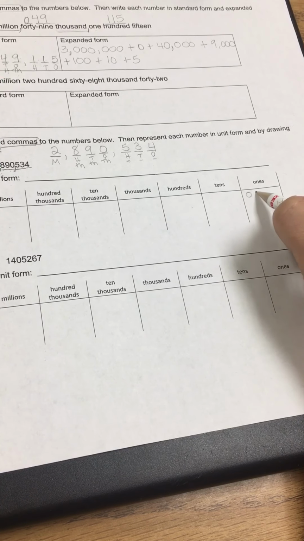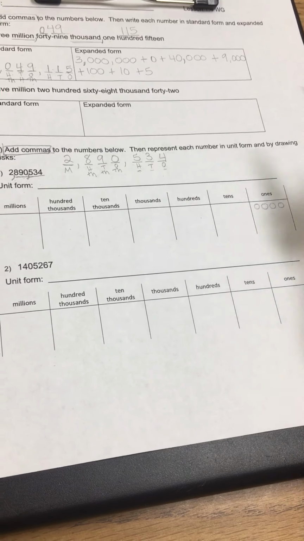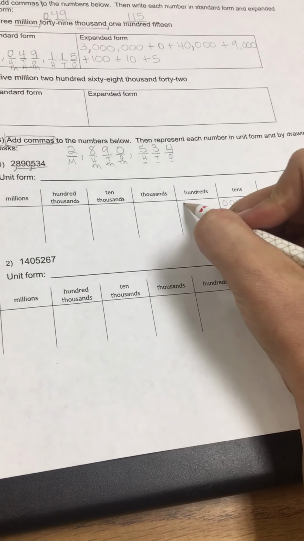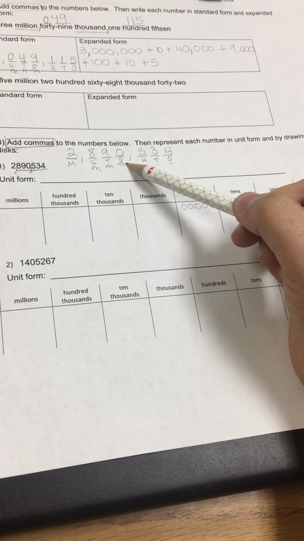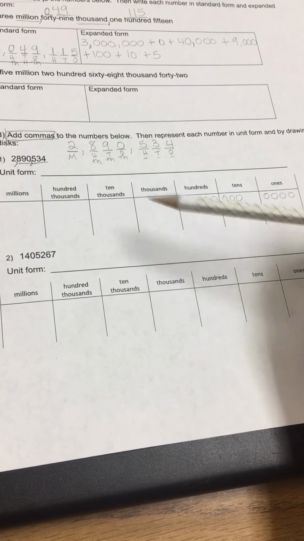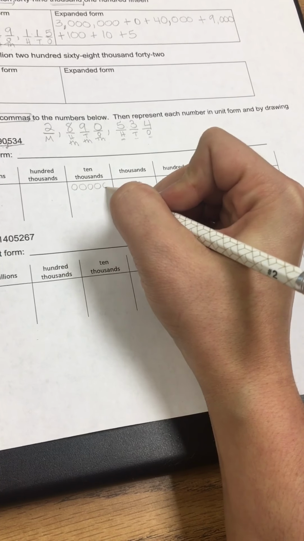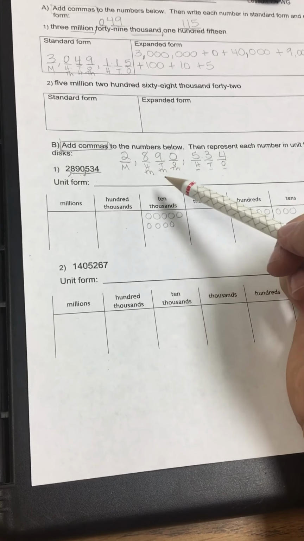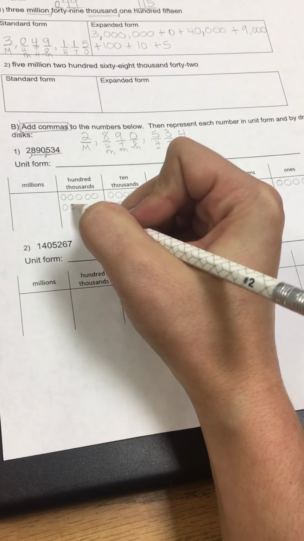So I'm going to draw 4 discs. In my tens, I have 3. 1, 2, 3. In my hundreds, I have 5. 1, 2, 3, 4, 5. In my 1,000s, I don't have any, so I'm not going to draw anything here. In my 10,000s, I have 9. In my 100,000s, I have 8. And then in my millions, I have 2.